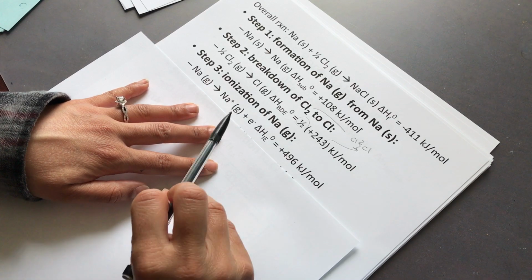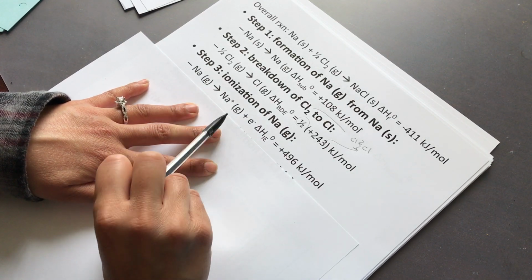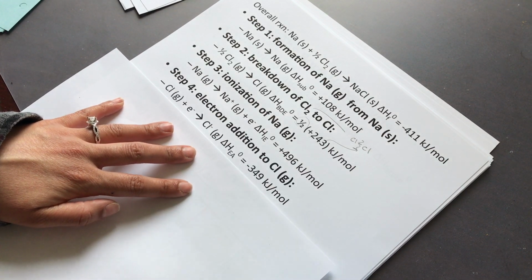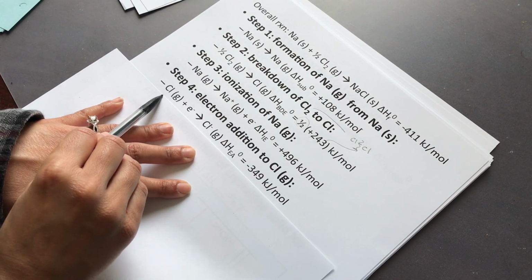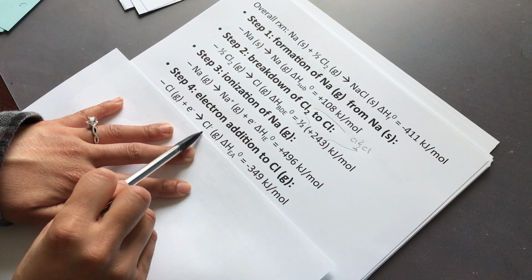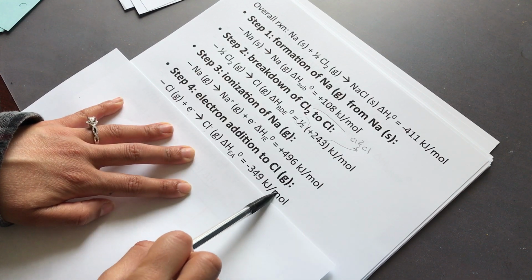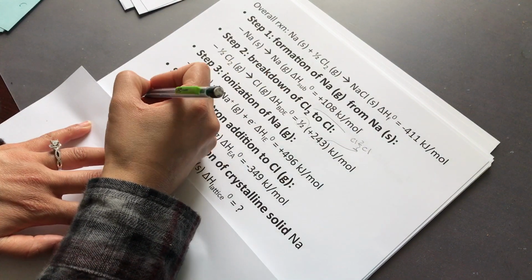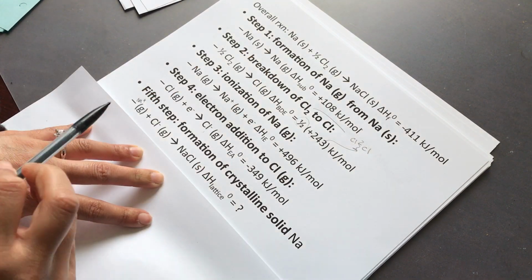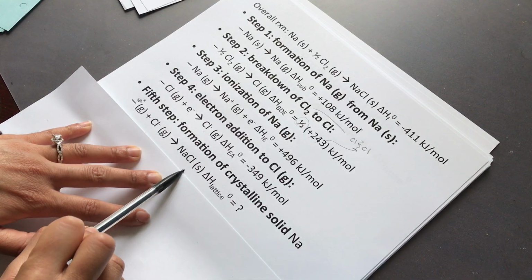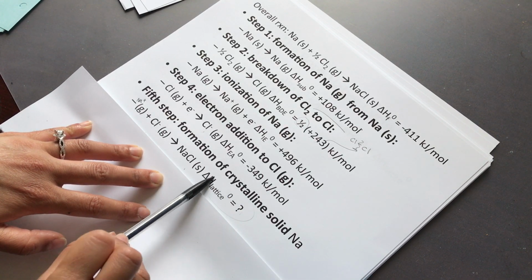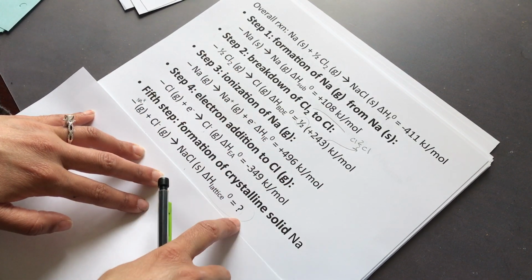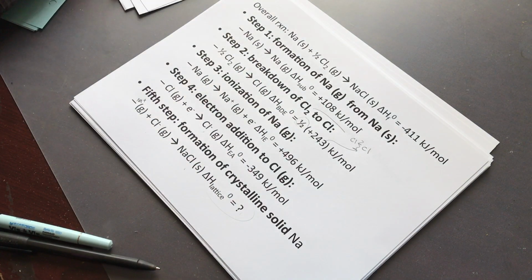So my third step is, okay, take my sodium gas and ionize it with my ionization energy. Then after that, I take my 1 singular chlorine gas, add an electron to make it a chlorine ion with the electron affinity. Then my last step is to take my sodium ion (there should be a sodium ion right here, typo) with my chlorine ion to make my sodium chloride. That gives you your lattice energy because the anion and the cation are coming together to form this crystal. That's the energy we don't know. So how do we solve for that?